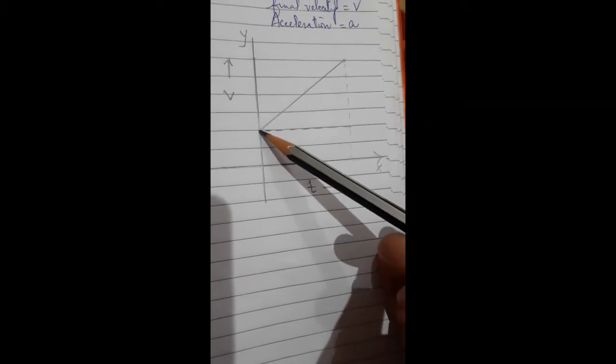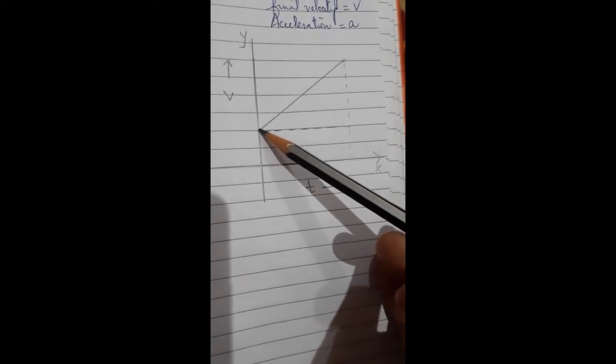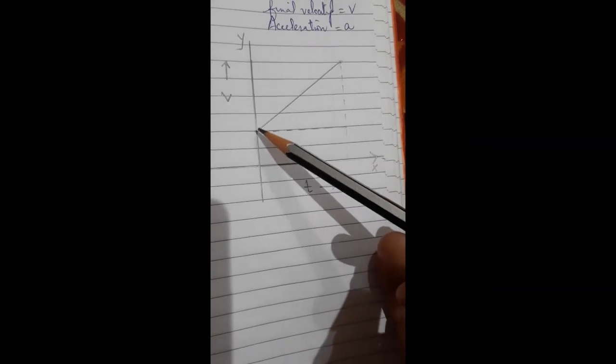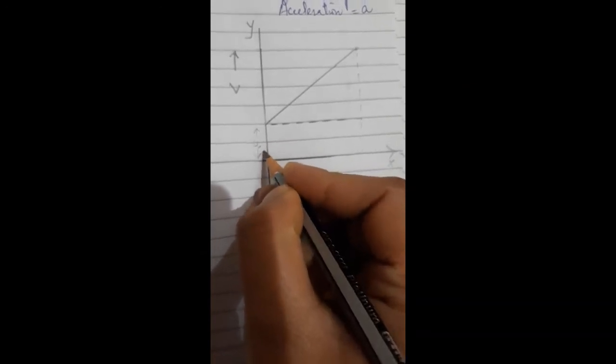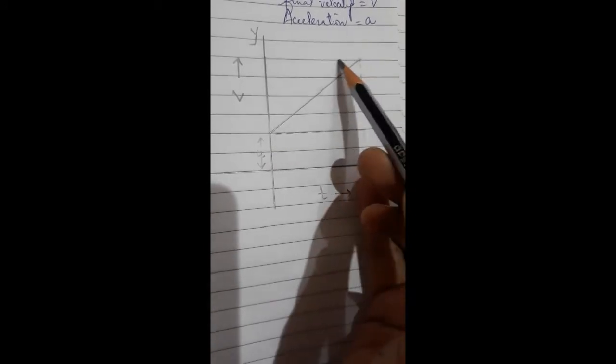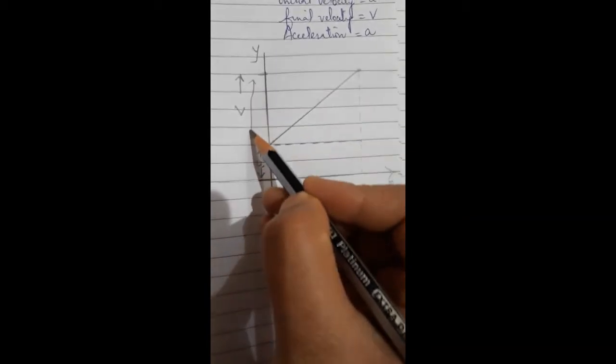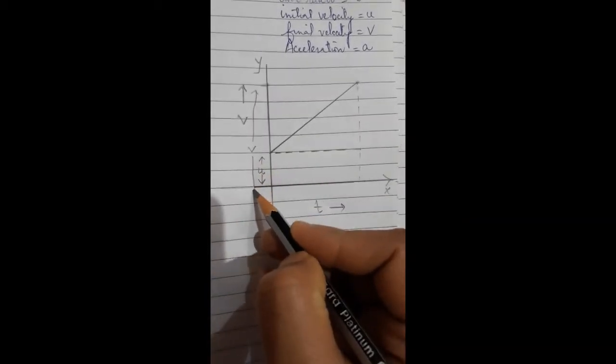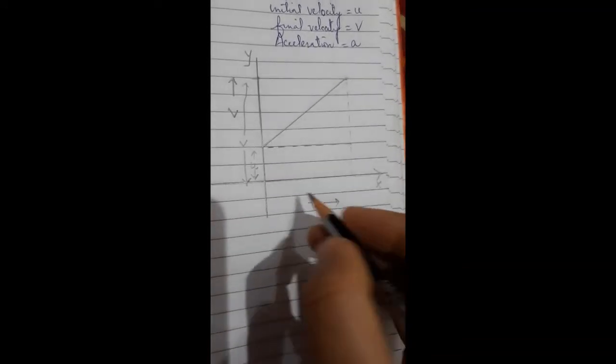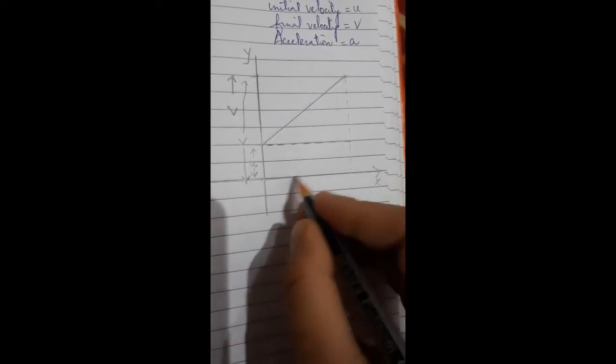Now, as you can see here, as time is increasing, velocity is increasing from this point. So it means this point represents the initial velocity. It means this is our initial velocity U, and because velocity is increasing till this point, this point corresponds to final velocity. It means this is our final velocity. Okay, and this is the time axis, so this represents time.